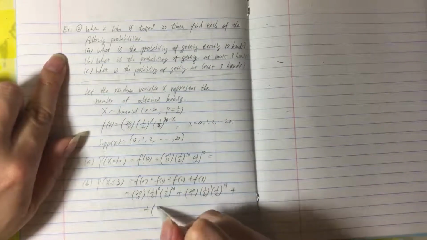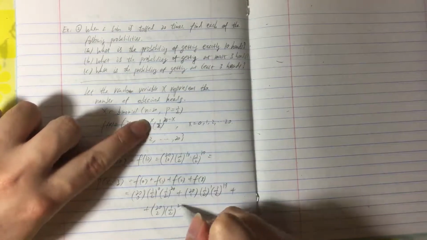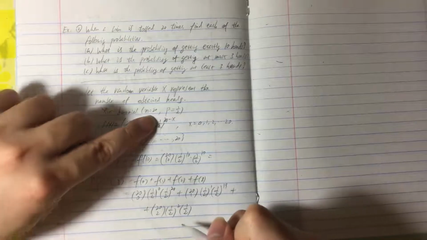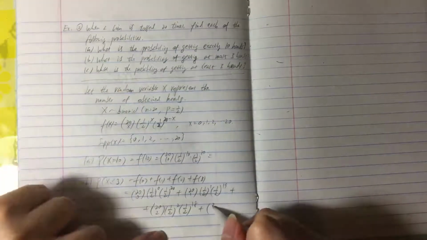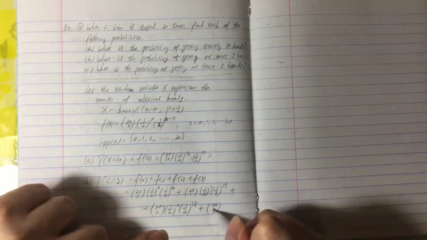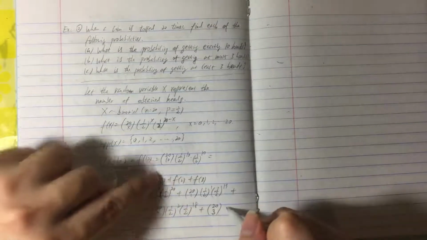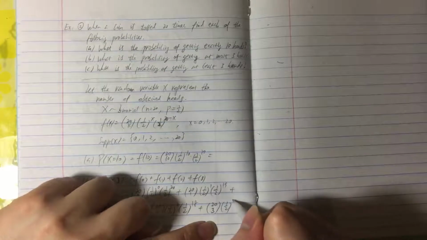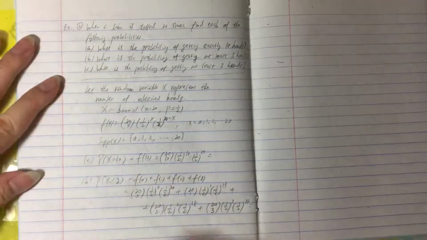Next, f of 2. 20 choose 2, a half to the power of 2, a half to the power of 20 minus 2, which is 18. Next, when I plug in 3, I have 20 choose 3, a half to the power of 3, a half to the power of 20 minus 3, which is 17. Then use your calculator for the answer.